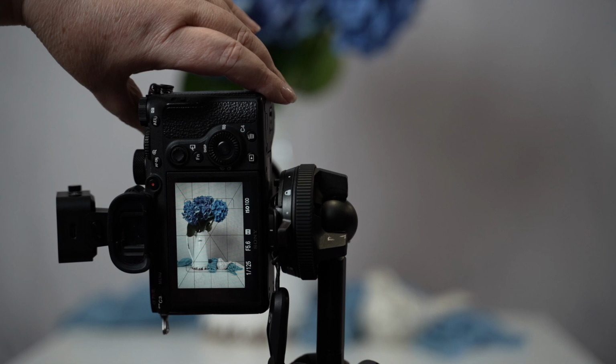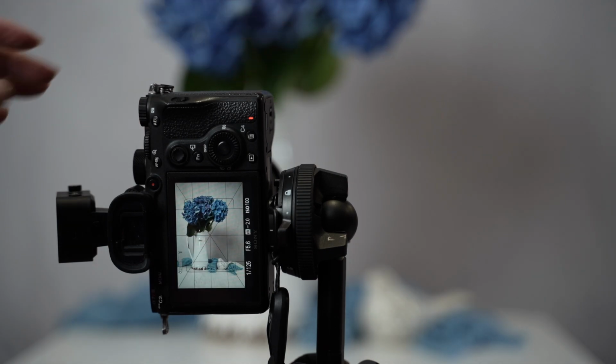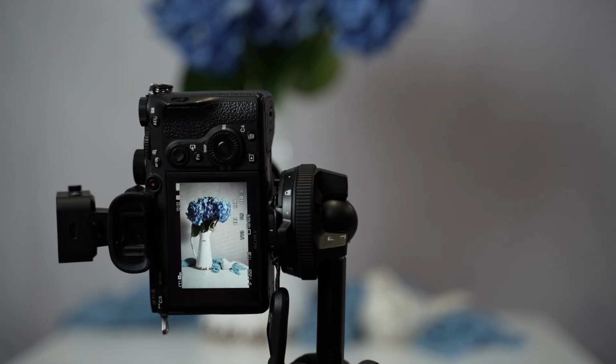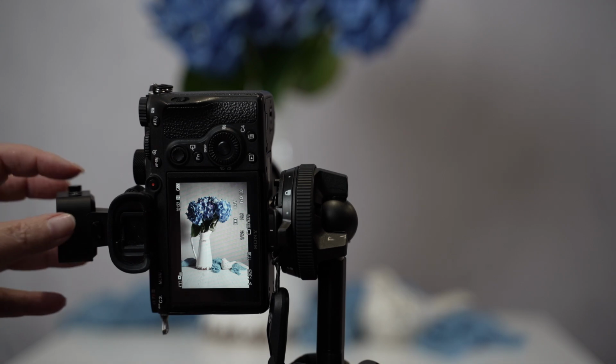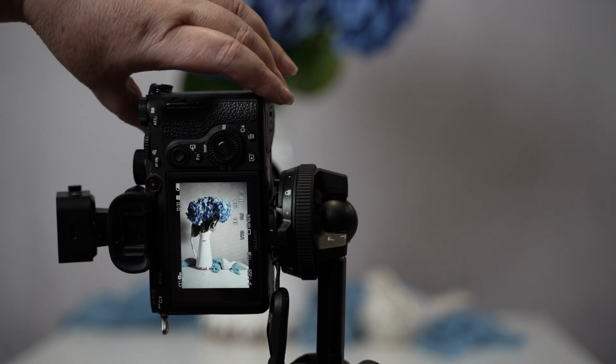I'm just going to take a shot with that and preview that. It's not too bad. It could probably go up a little bit in power. So I'm going to go up to full power and do a little test shot.